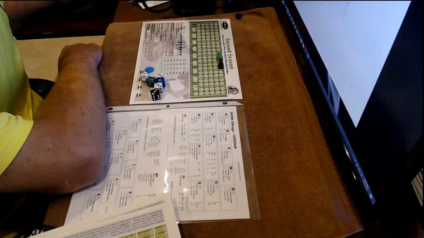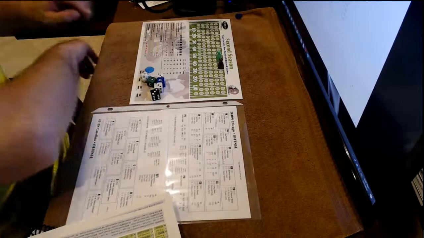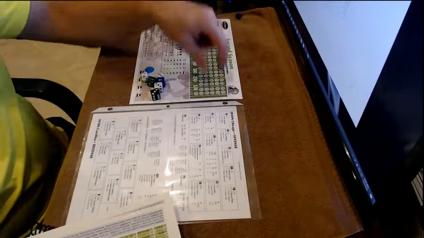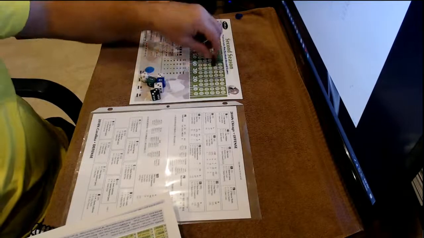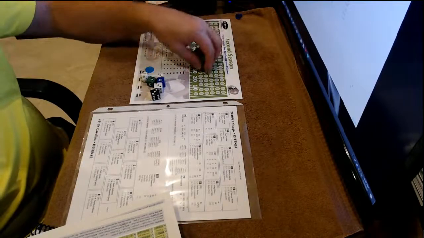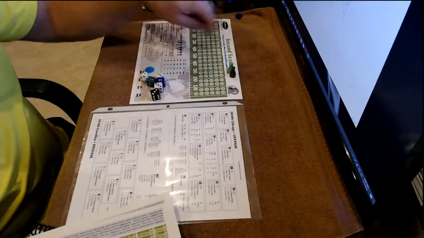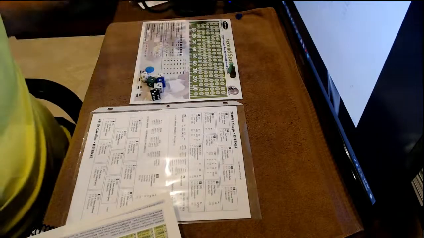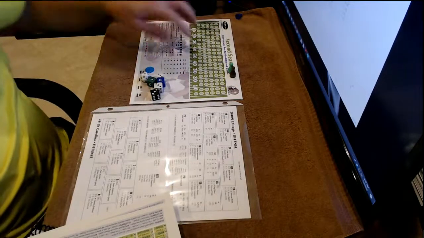It definitely needs a timing mechanism to keep track of your time, and it needs like a regular football field so you can move up. This maneuvering is just terrible. I hate it. I hate this chart. It's awful.